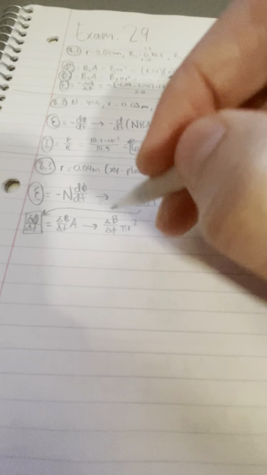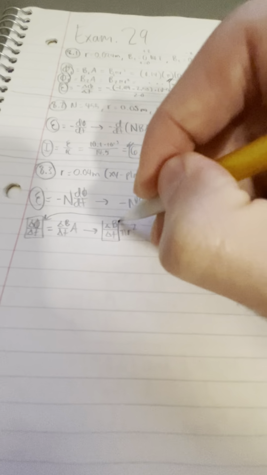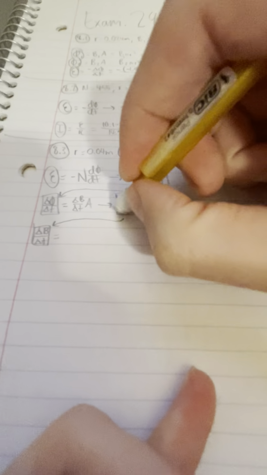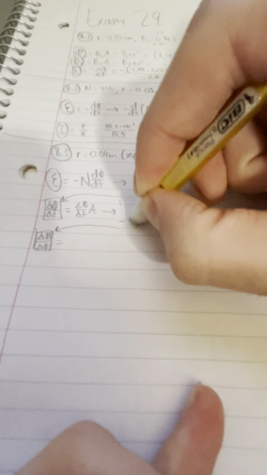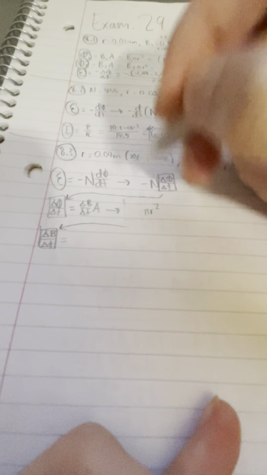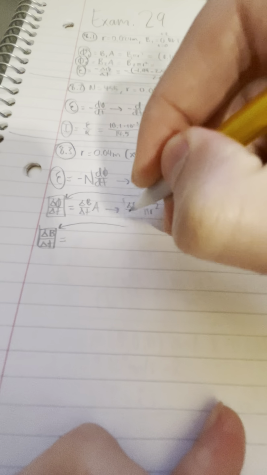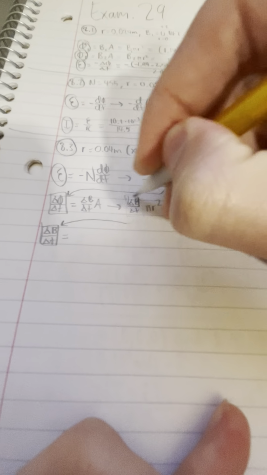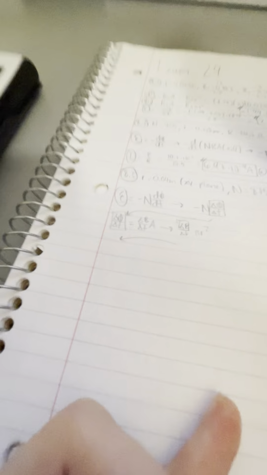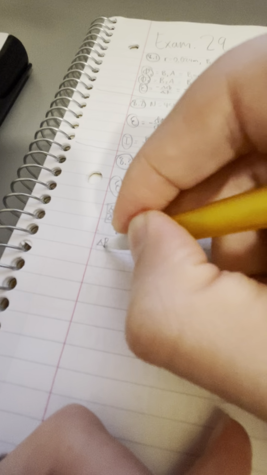But we also don't know delta B over delta T, so we're going to have to do another split off here. Just delta B, because we know the change in time, it's from 0 to 3 seconds, so we just want to look for delta B here.